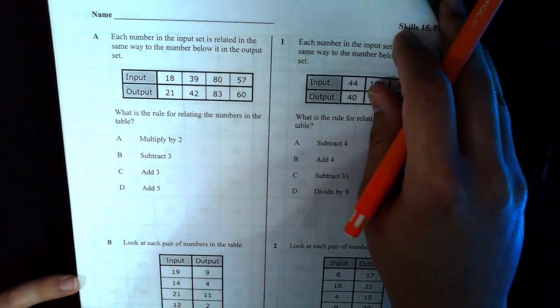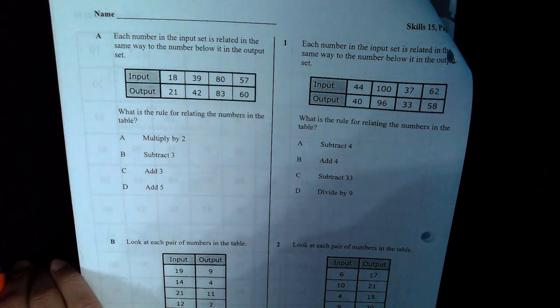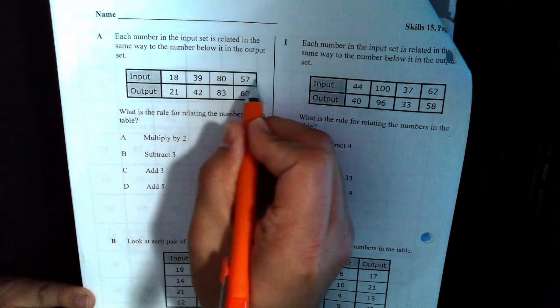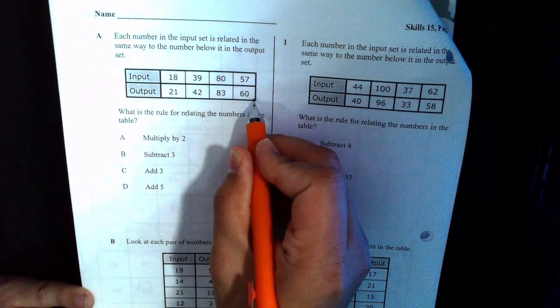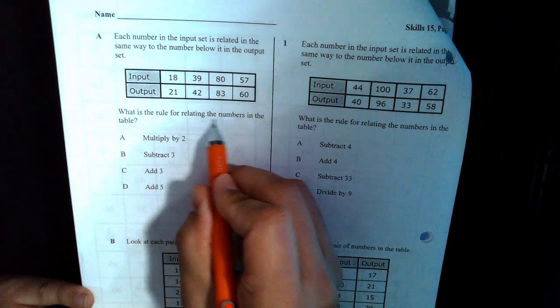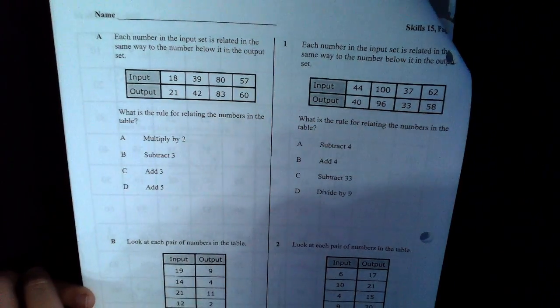Problem A says each number in the input set is related in the same way to the number below it in the output set. So we have input and output. What is the rule for relating the numbers in the input, the numbers in the table?